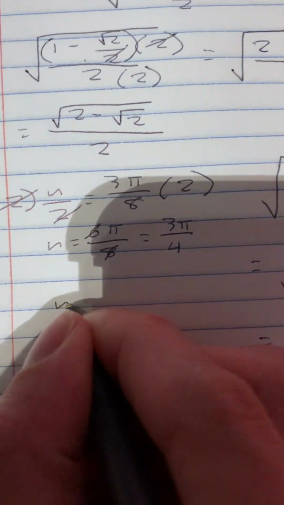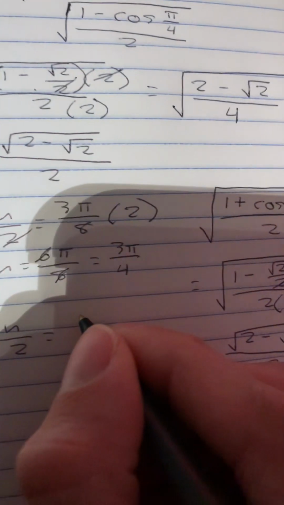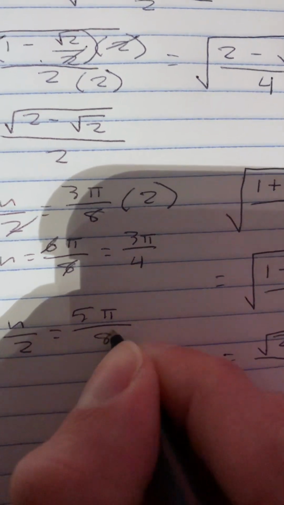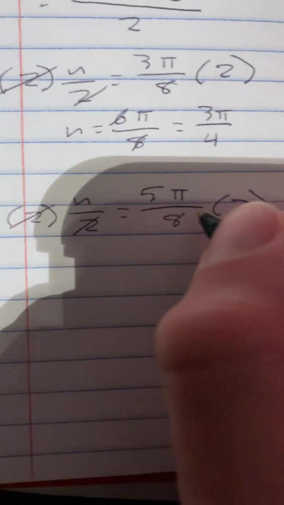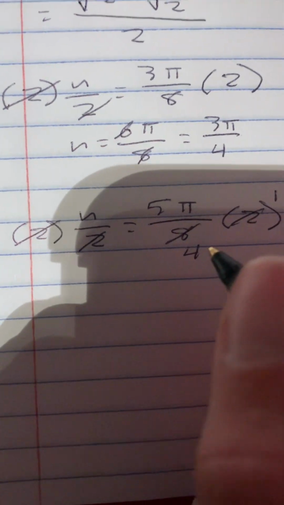So we have u over 2 equals 5 pi over 8. The same is true even when you do the tangent function. And then we multiply each side by 2. The 2's cancel, and an 8 and a 2 can be a 4 and a 1.